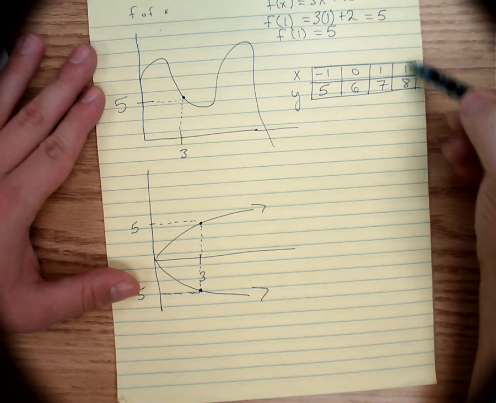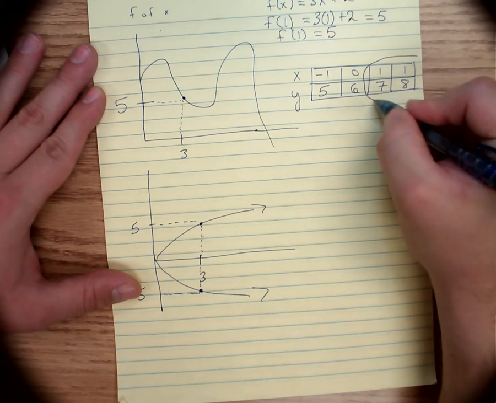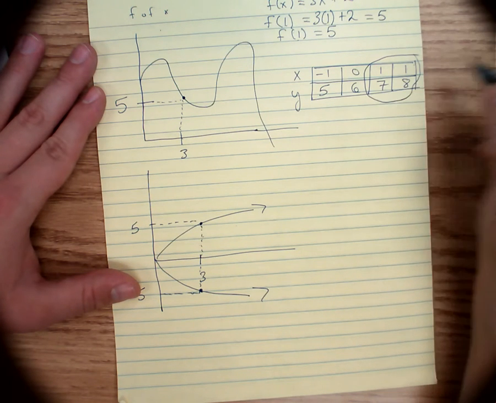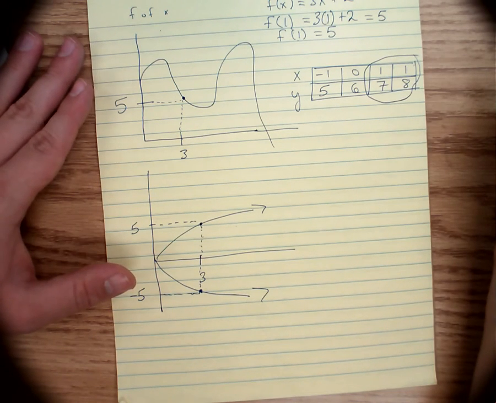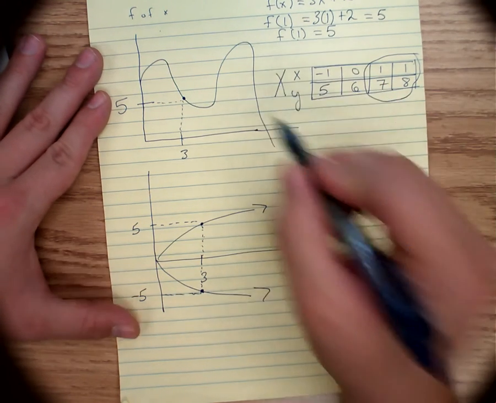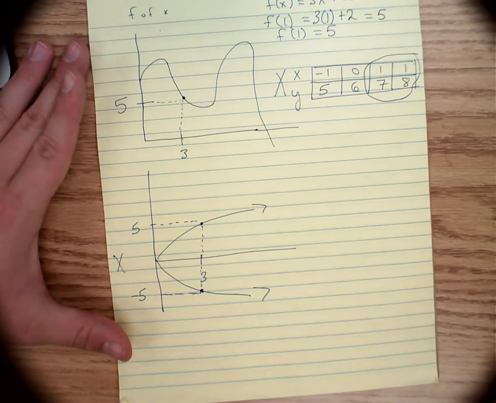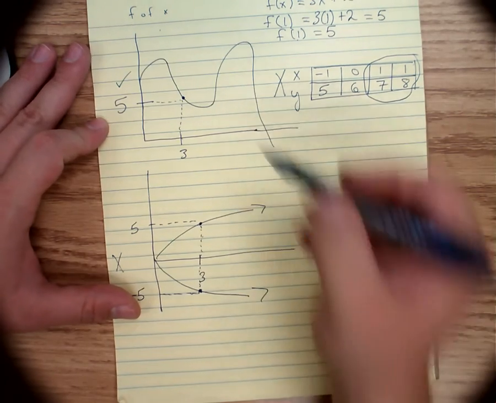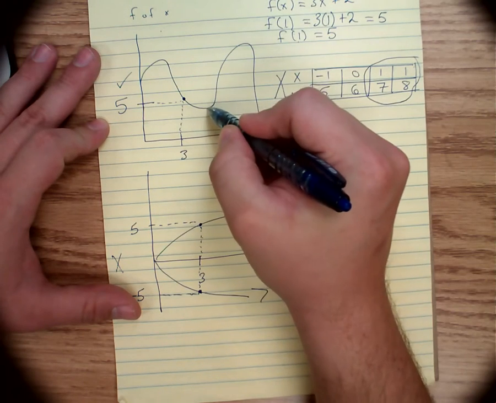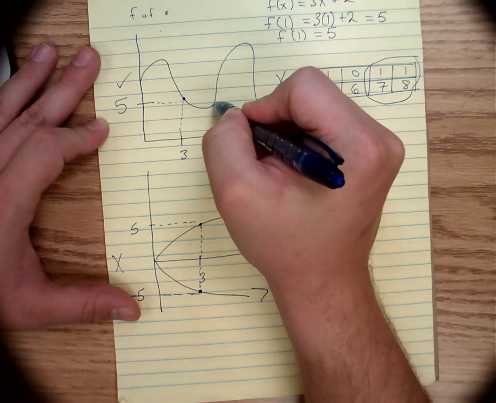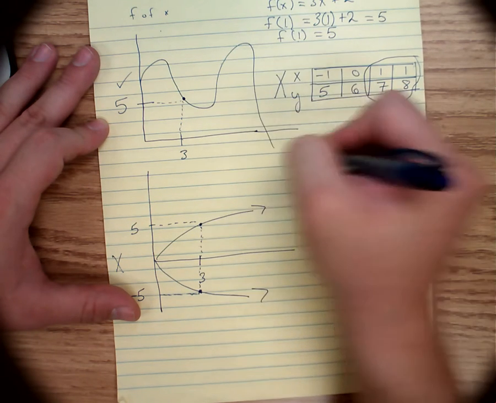I put in 1 again and then I get 8. If I put in 1 twice, I should get the same number each time so that it's consistent. Okay, so this would not be a function. Obviously, this would, because at all times, no matter what, there's only one y value that comes out of each x value.